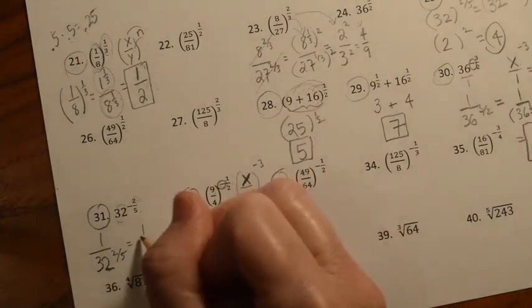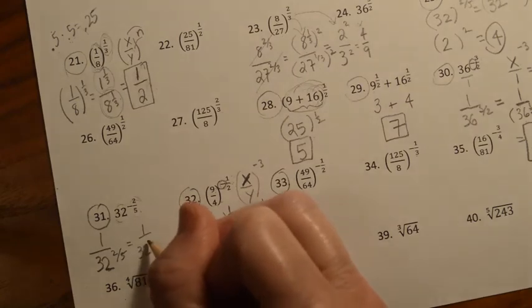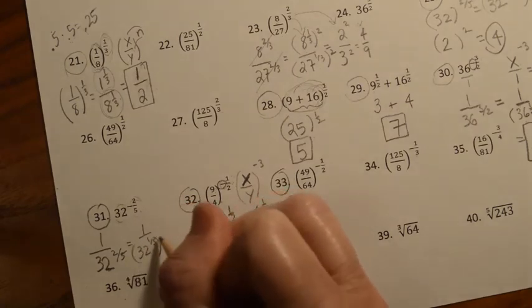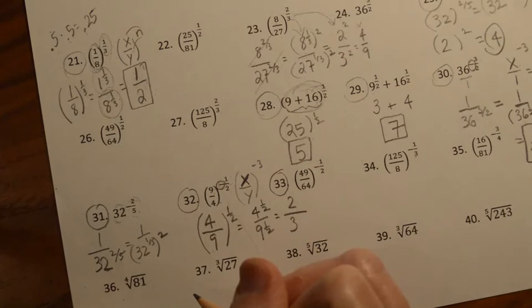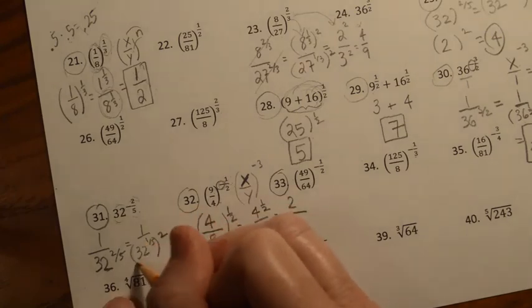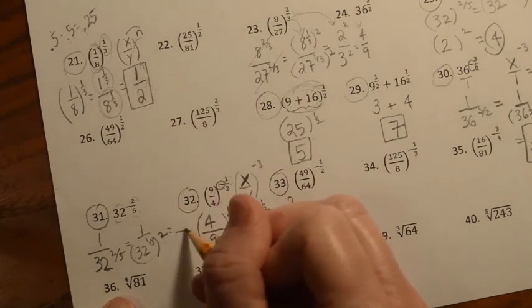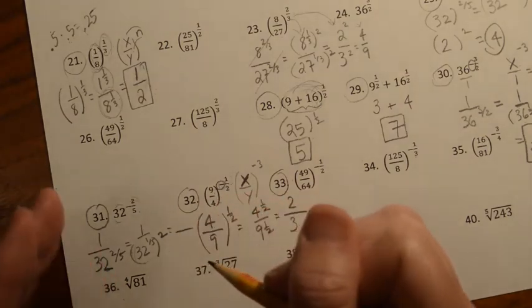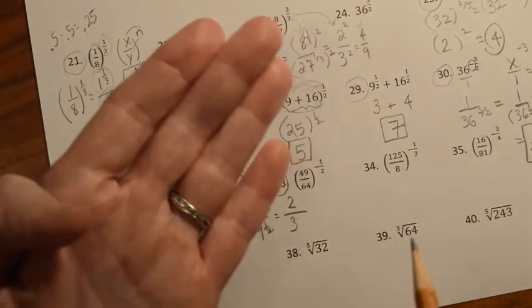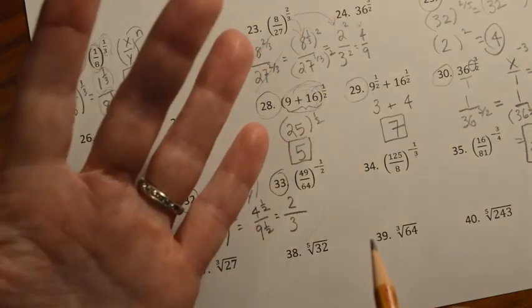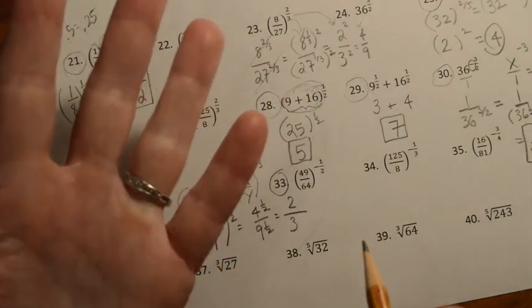All right, so this says 1 over 32 to the 2/5. In other words, take the 5th root of 32. You're going to start to get really good at your powers of 2, but for right now, I would just say start counting. 2 times 2 is 4, times 2 is 8, times 2 is 16, times 2 is 32.